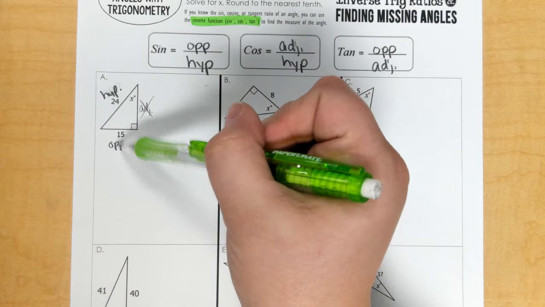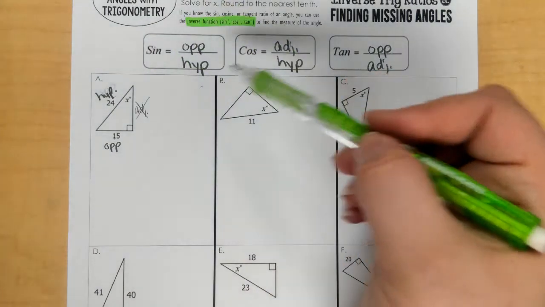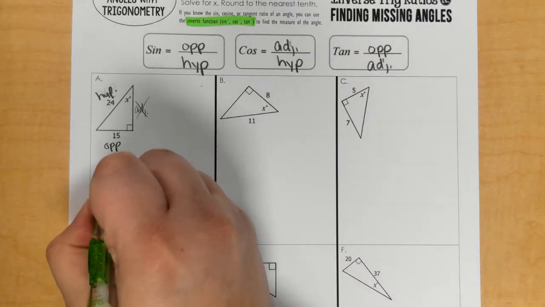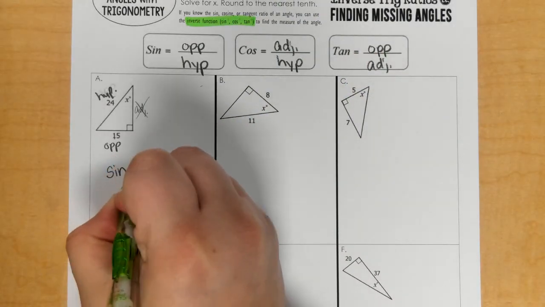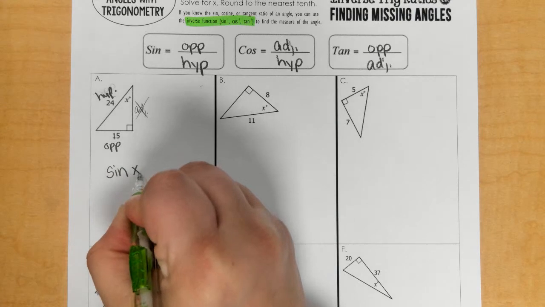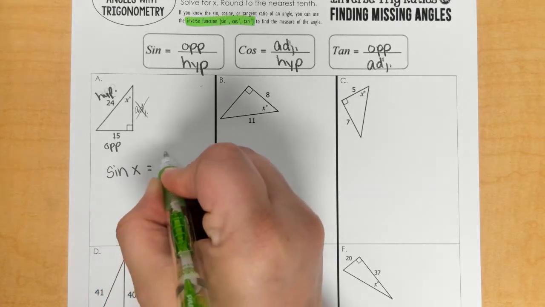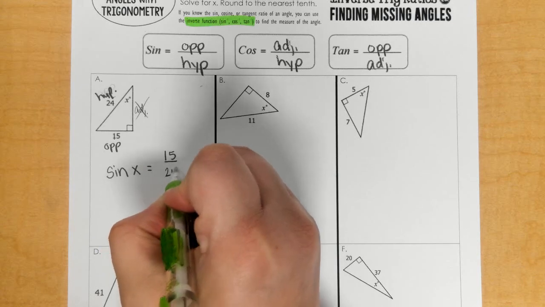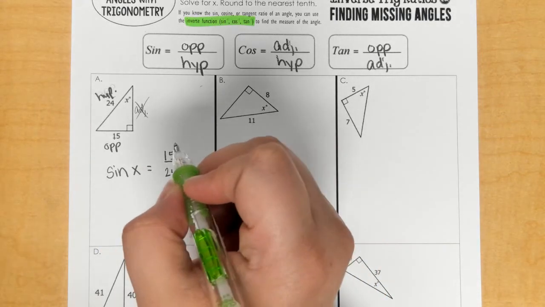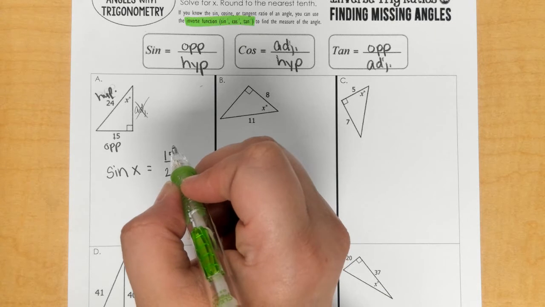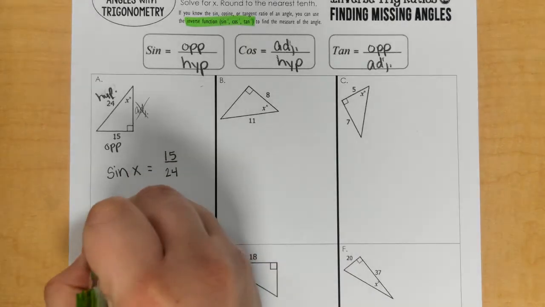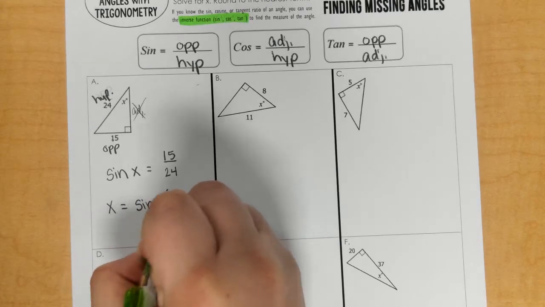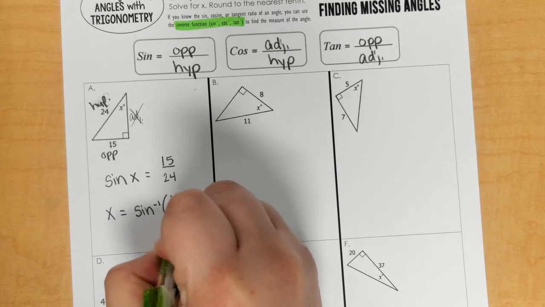So if we have opposite and hypotenuse, we would have to use sine. So what we say is sine of angle x equals opposite over hypotenuse. Okay? So then when I rewrite it to show what I'm finding, I'm saying that x equals sine inverse of 15/24.